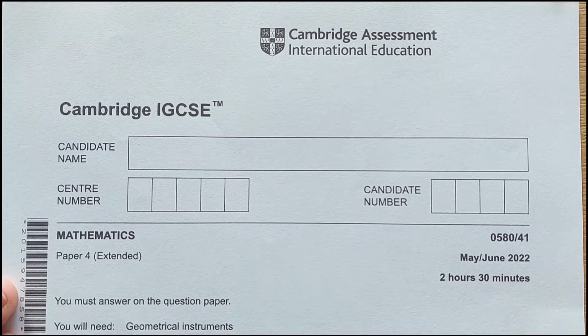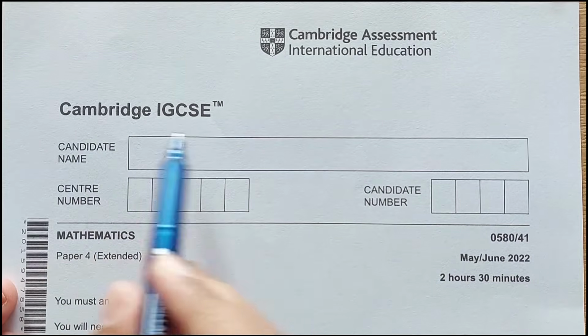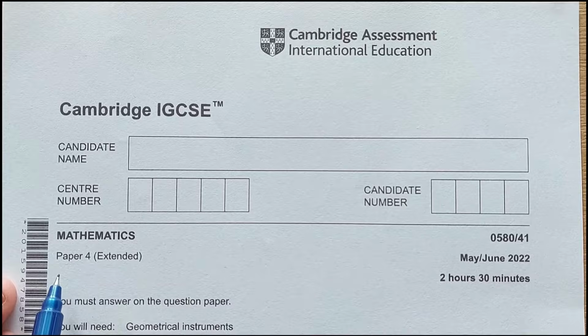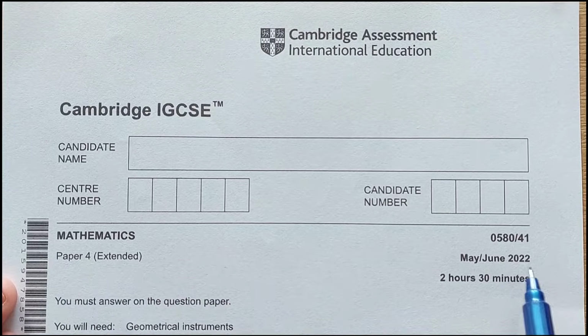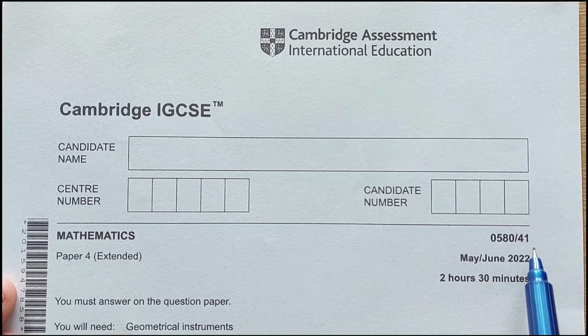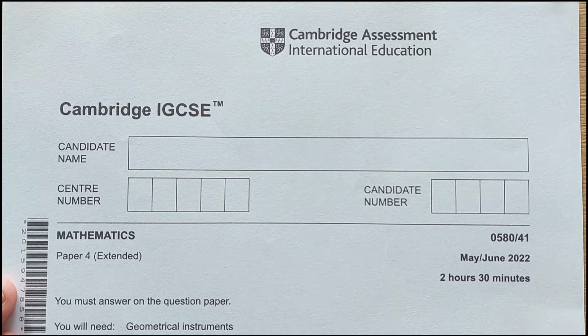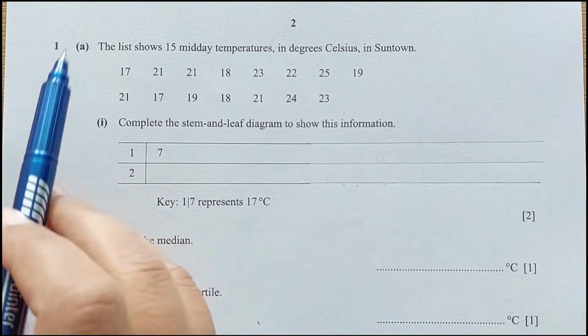Hi everyone, in this video I'm going to solve Cambridge IGCSE Mathematics Paper 4 Extended, May-June 2022, Paper 4-1. So let's start with the first question. Question number 1, Part A.